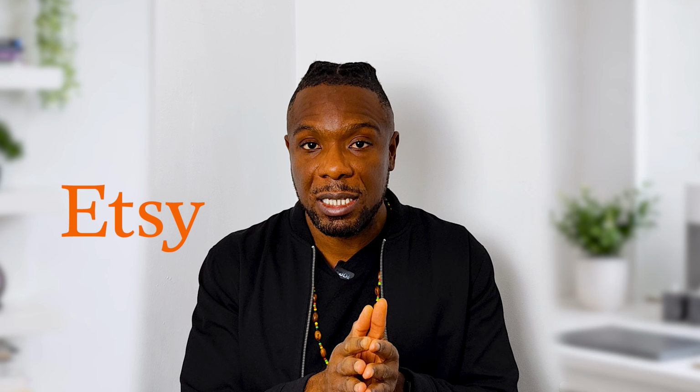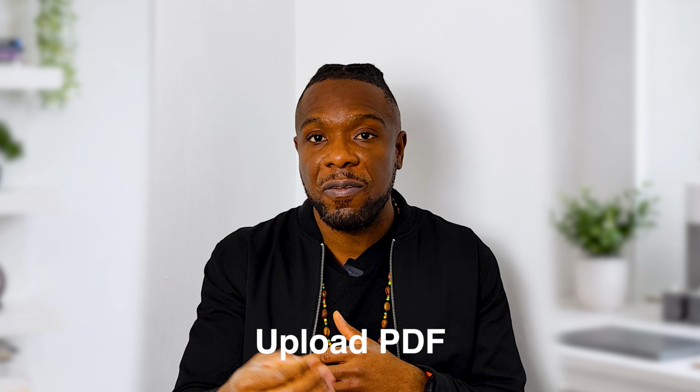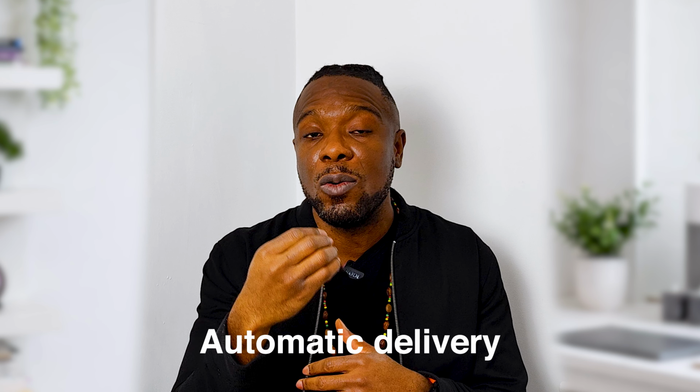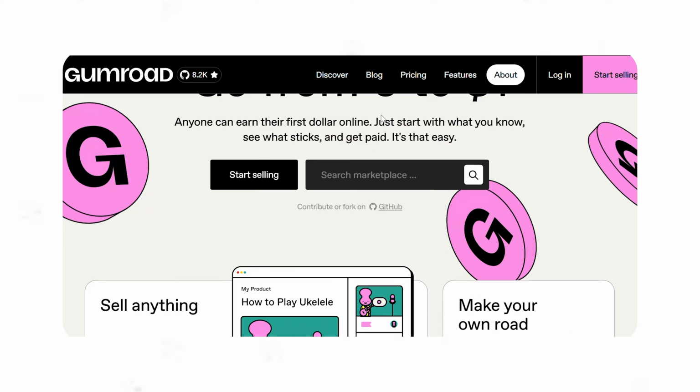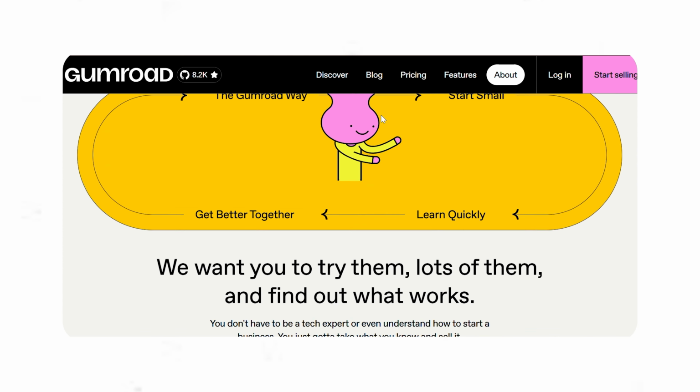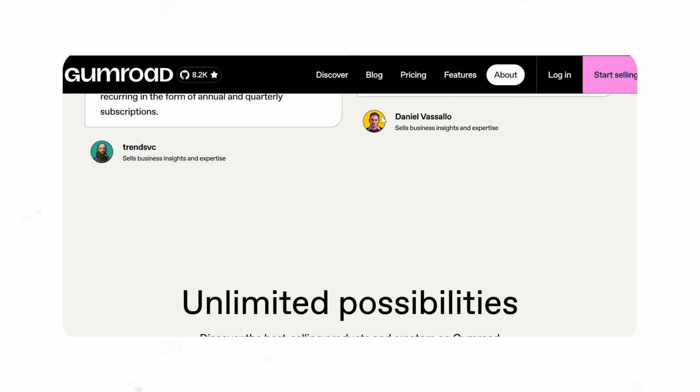Now, speaking of selling, to sell this product, the most beginner-friendly platform is going to be Etsy. You can upload your PDF, create a listing, and Etsy automatically delivers the file to the customer after they've purchased. Now, for a 20-page worksheet bundle, prices typically range from around £5 to £15, depending on the quality and the niche. Another platform that you can use is Gumroad, especially if you already have an online audience.